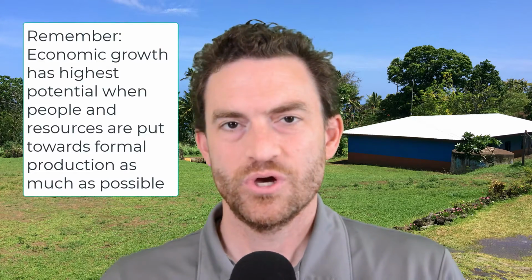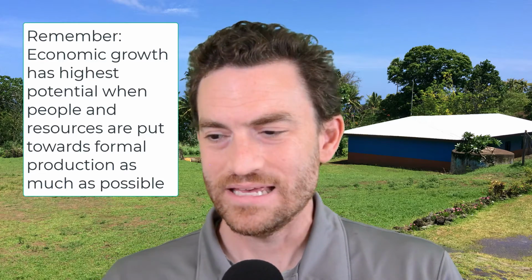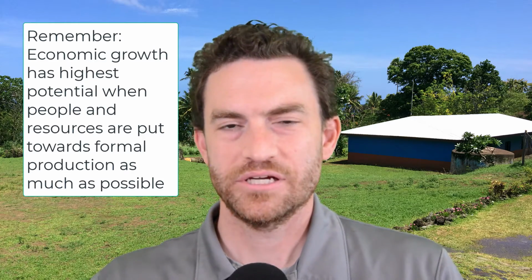This is the problem for development professionals, because how do you get economic growth? Economic growth is when workers are creating the value. Remember from the reading that you're going to read, and I just mentioned a few minutes ago, economic growth happens when land and labor, this is people, workers, and all of that equipment, all the materials, all the capital, is put to use as much as possible to produce goods and services for sale in the market. So economic growth happens when, in this case, Pacific Islanders are working all the time in formal jobs.